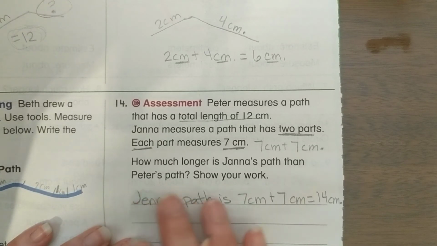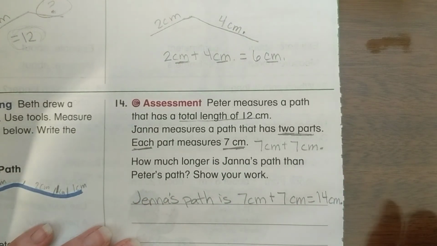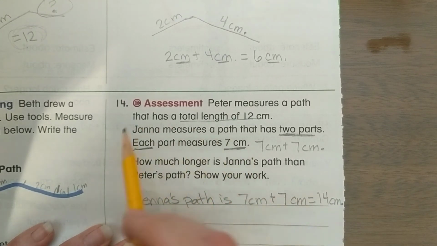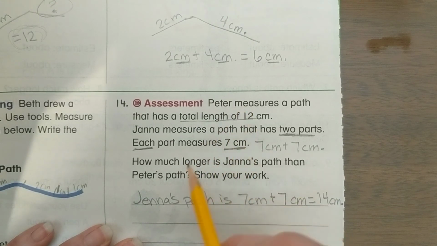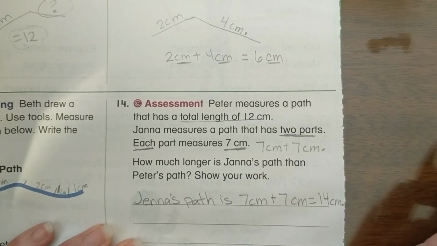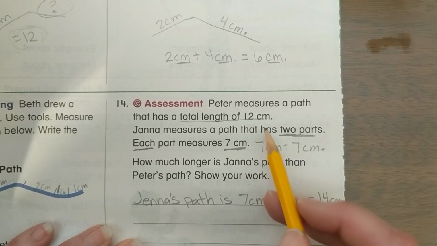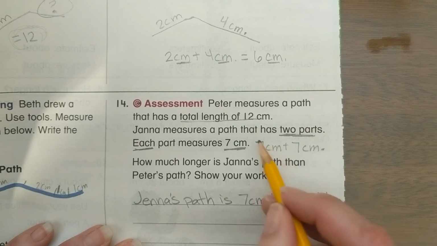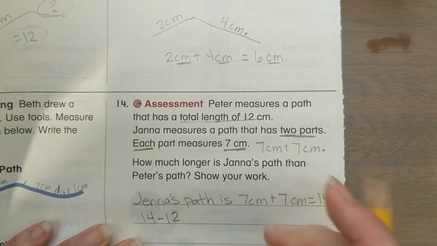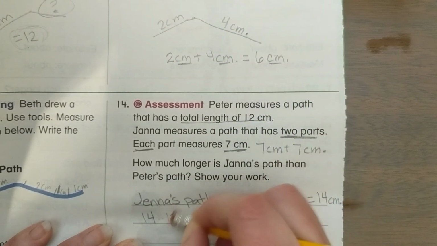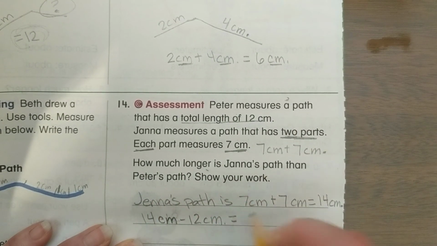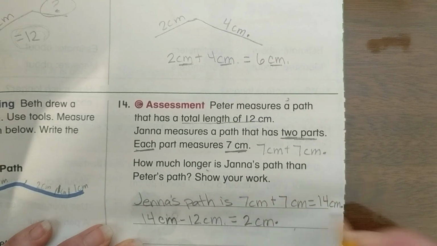Next, we're going to say how much longer Jenna's path is than Peter's. To figure that out, we're comparing Jenna's path and Peter's path. Whenever we compare, we want to say who has more. Do we add or subtract? That's right, we subtract. Okay, Jenna has 14. Peter has 12. We're going to subtract. Jenna has more. Her number goes first. 14 minus 12. Let's put centimeters in there. 14 centimeters minus 12 centimeters equals 2 centimeters.